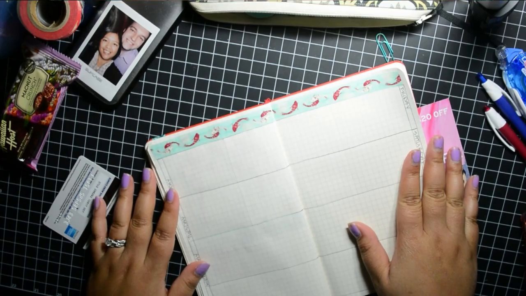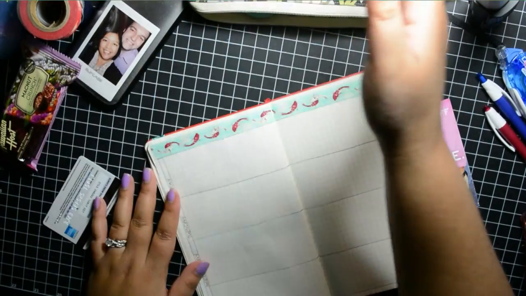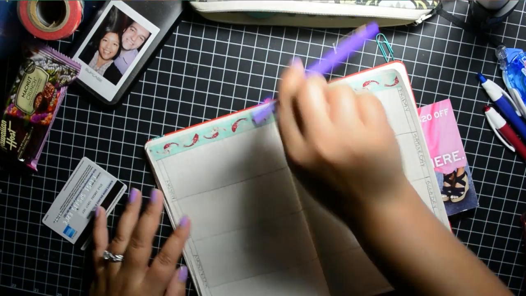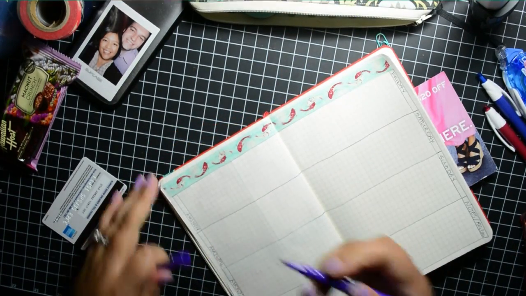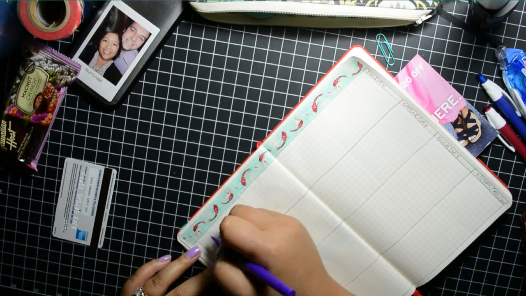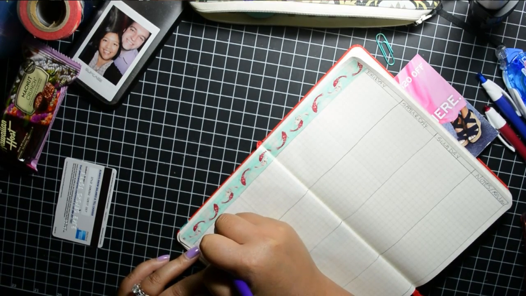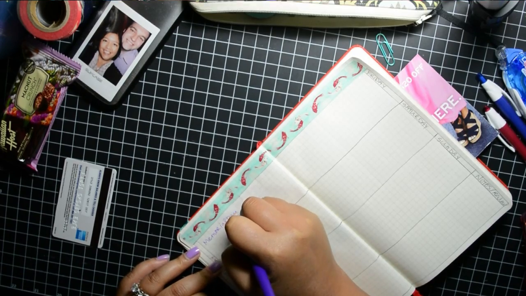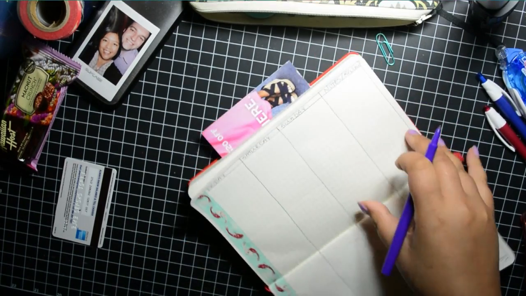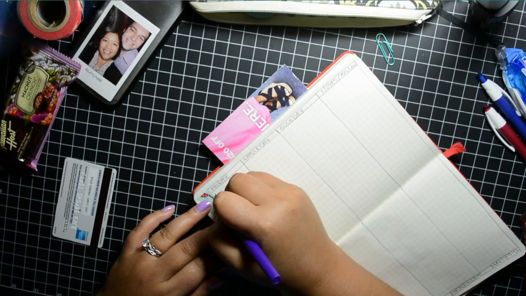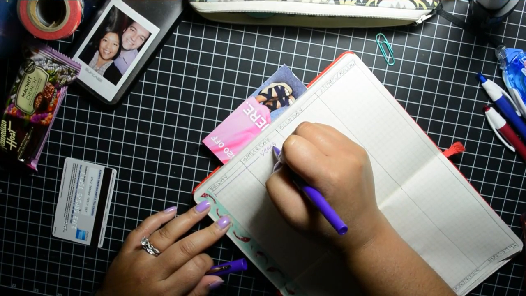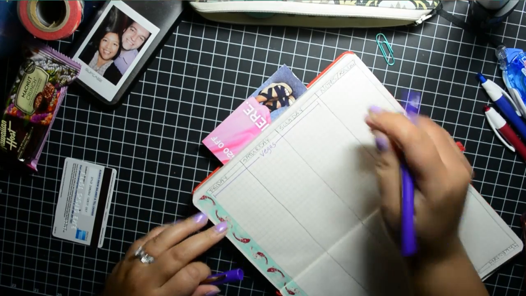Okay, so from here, what I usually do is someplace over here, I'll have Google Calendar open, and I am going to start filling things in. So we go Memorial Day holiday. And then I've got a trip to Vegas here.